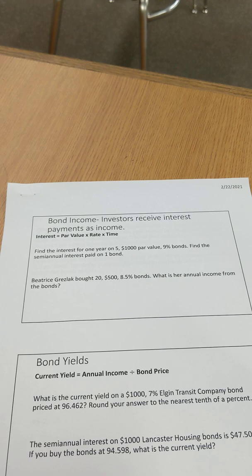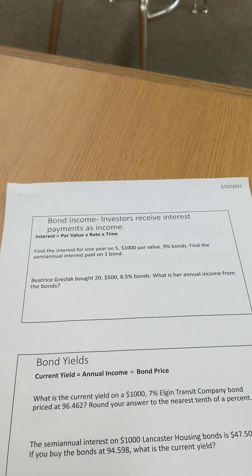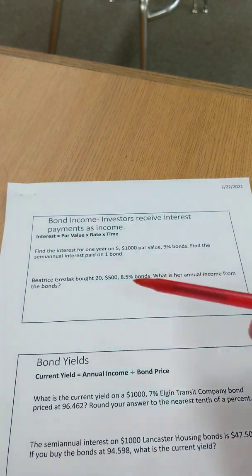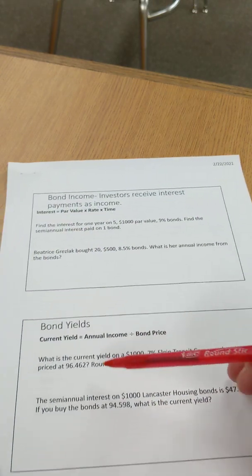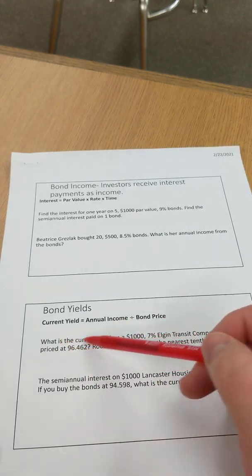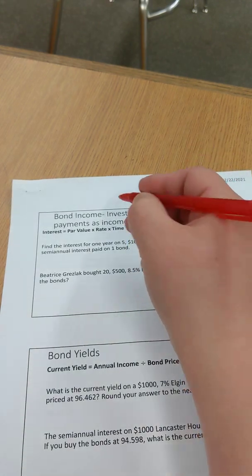Okay. So it's kind of two questions. You find one and then you just multiply it by 5. The deal with these is you have to use the par value, not the 96, the number that we multiplied it by down here. But this one we just take the 1,000.